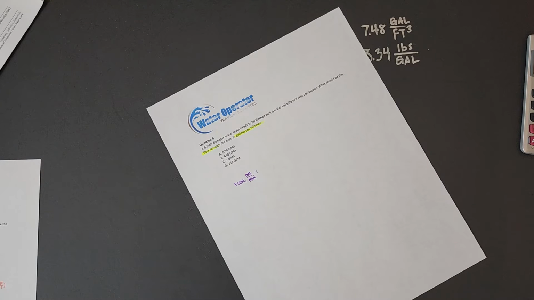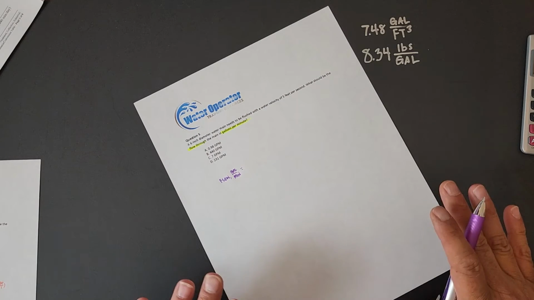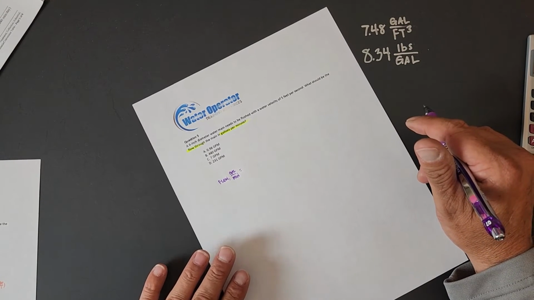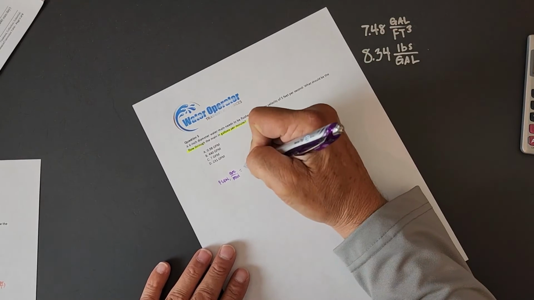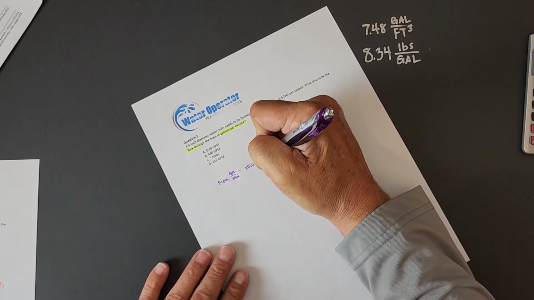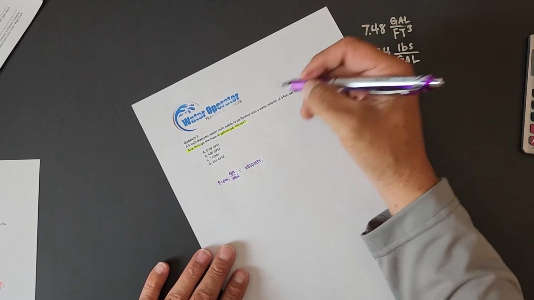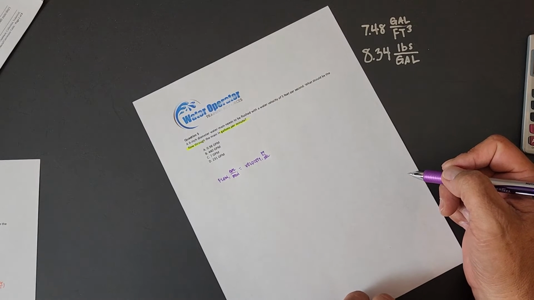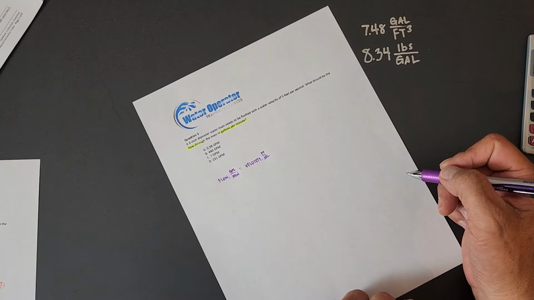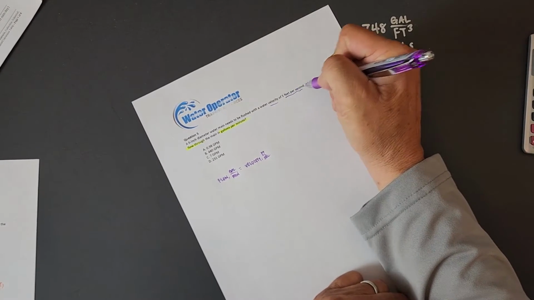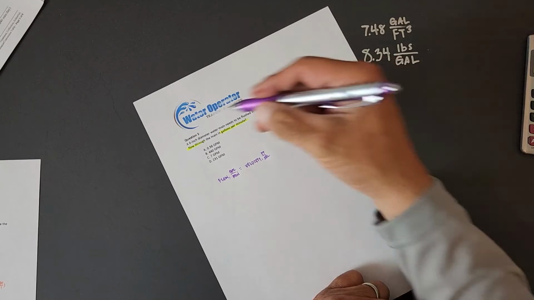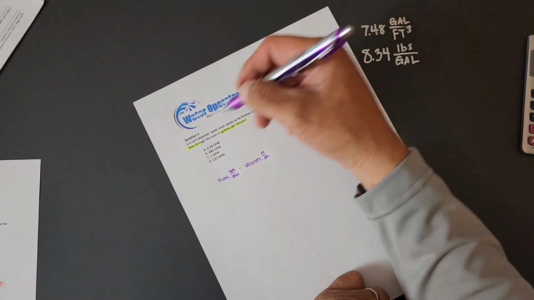So this is when it comes in handy to understand these conversion factors that we have right here listed on this desk. What we have is velocity. So I'm going to write down velocity, and that's going to be in feet per second. I also have a 6-inch diameter water main, 6 inches in diameter.